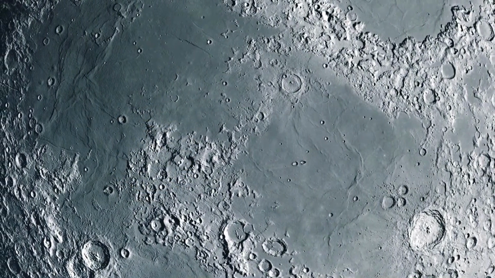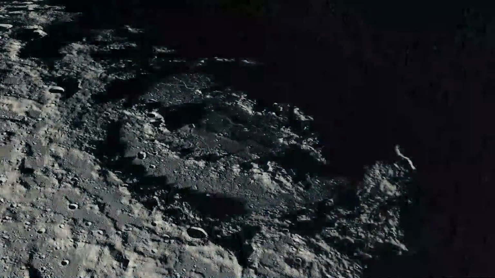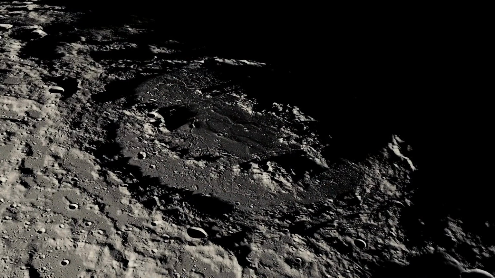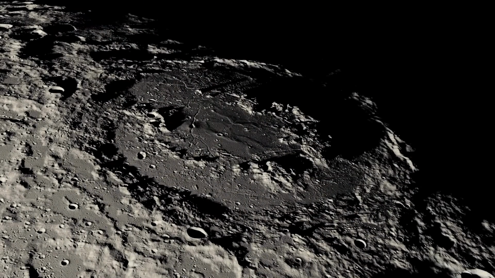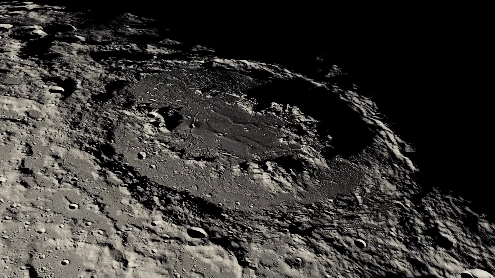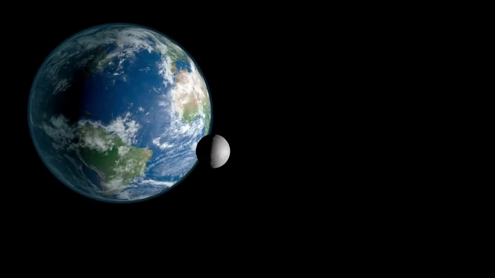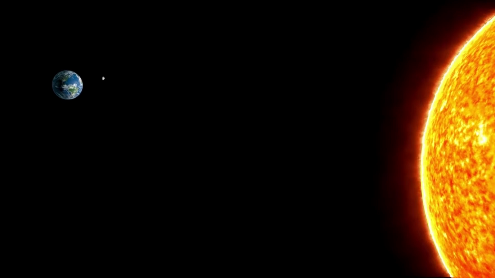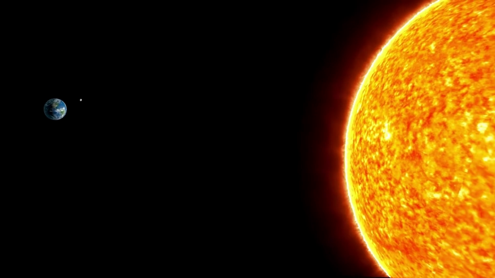Features like these stand high above their surroundings and cast shadows across the surface. These shadows change with time as the angle between the sun and the moon changes. The moon is always moving. It completes an orbit of the Earth every 27.3 days, and together with the Earth, it orbits the sun.